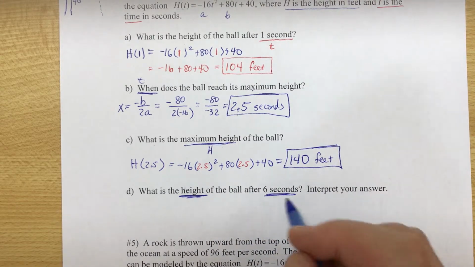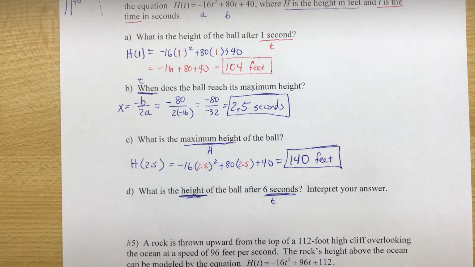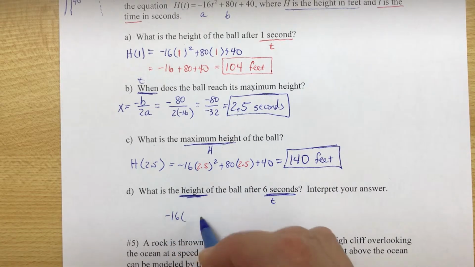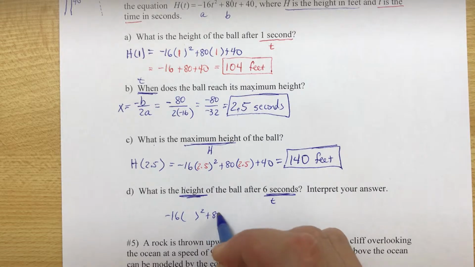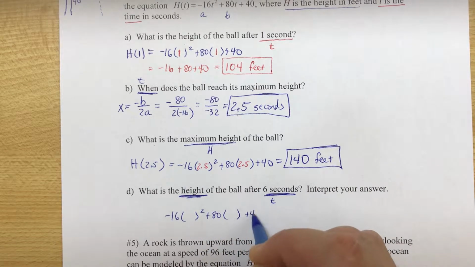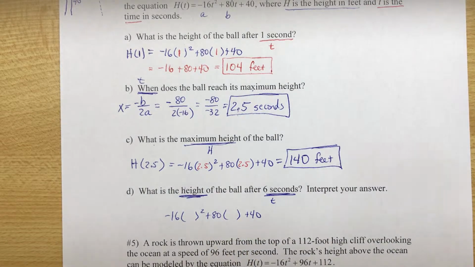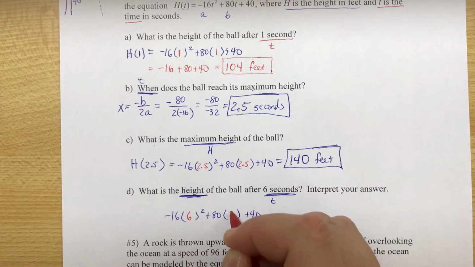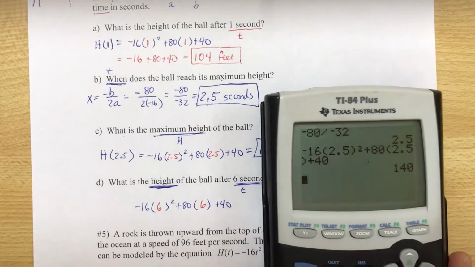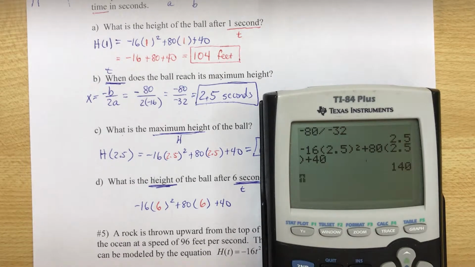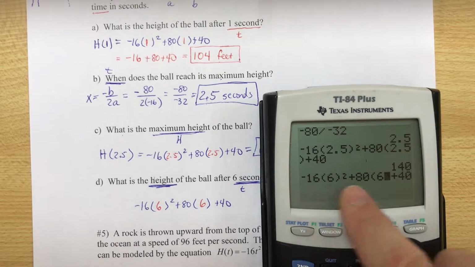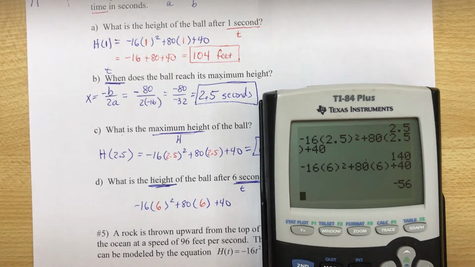Now part D, what is the height of the ball after 6 seconds? Interpret your answer. So when t is 6, what's the height? Well, negative 16 t squared plus 80 t plus 40. And in this case, the time is 6 seconds. So I'm going to go back in here and just change 2.5 to 6. So I'm just plugging that in and evaluating it. So at 6 seconds, the height is negative 56.